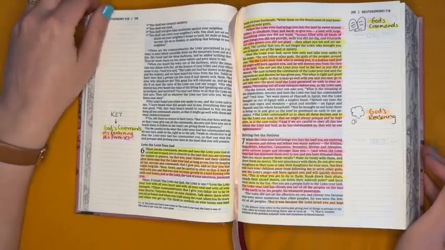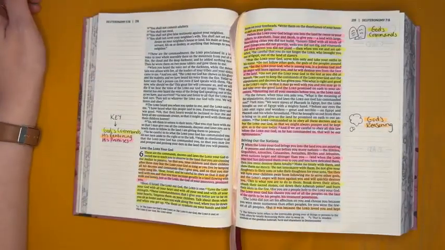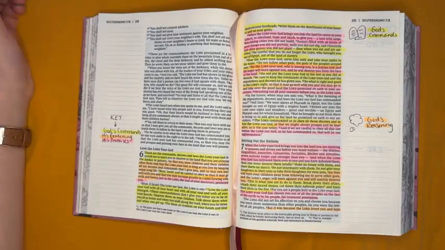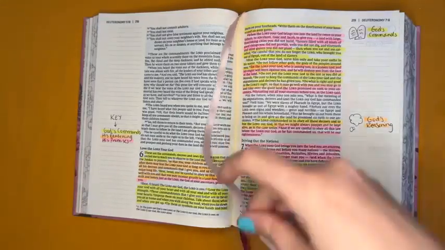Okay, I want to make sure you can see this. Okay, so we're in Deuteronomy chapter 6.